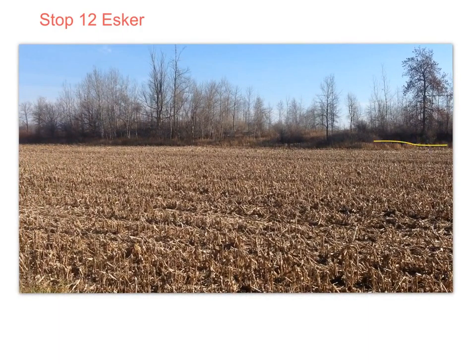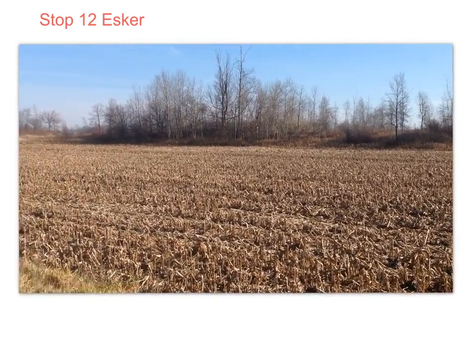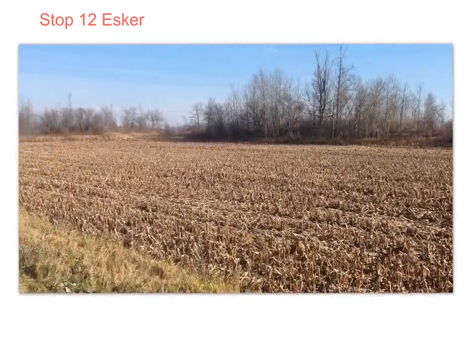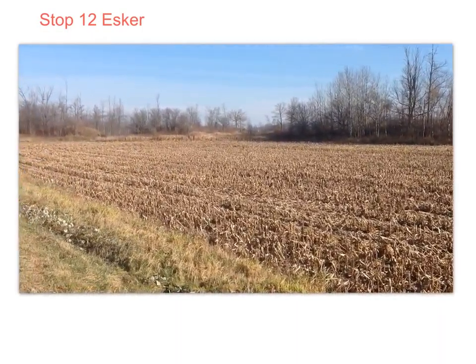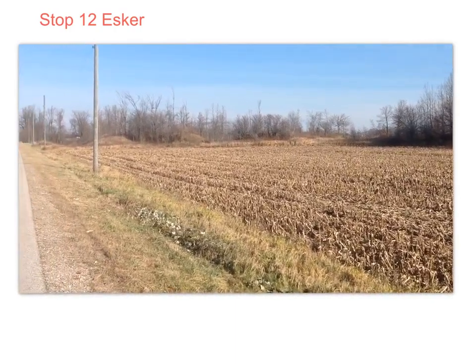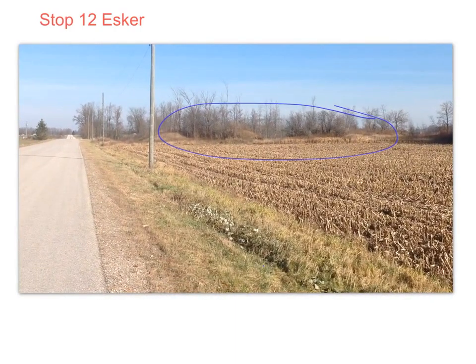So you can easily see the feature here in this part of the video. Now often as you drive by you wouldn't notice these features, but hopefully by being educated about them you'll be able to see them as you drive along through the landscape of southern Ontario. You can see in this area that they've excavated the sand and gravel from the esker.